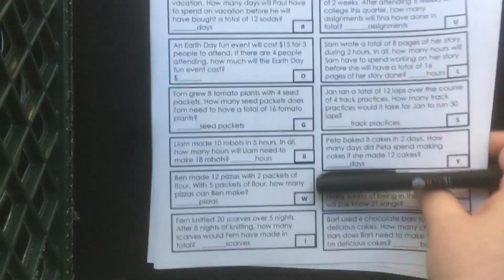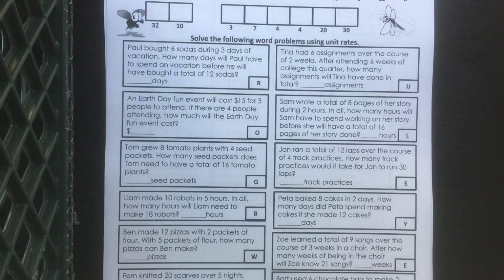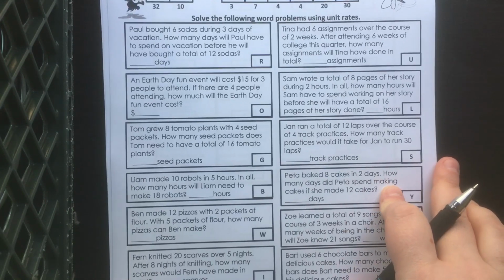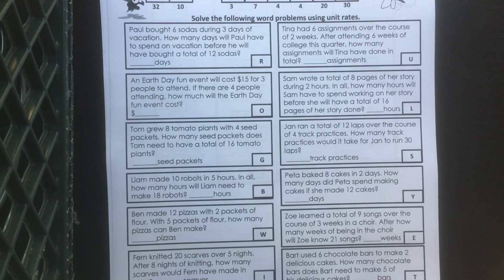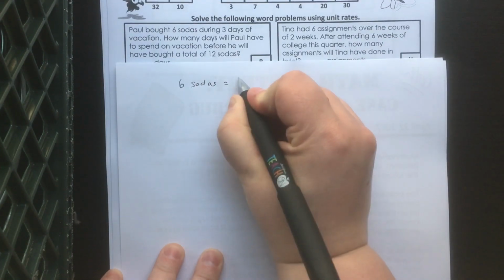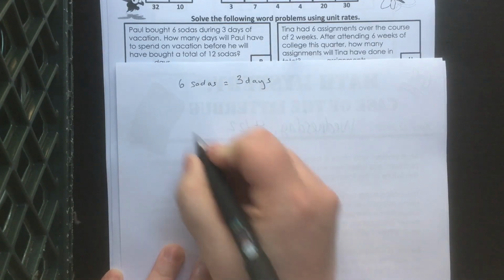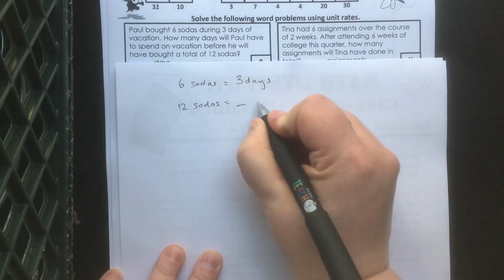Then we get to clue number 4. All right, so this one has some rates. We're going to learn how to do rates real fast. A reminder how to do rates, okay? It says Paul bought 6 sodas during 3 days. How many days will Paul have to spend on vacation before he's bought 12 sodas? Okay, so if he took 6 sodas in 3 days, 12 sodas equals how many days?